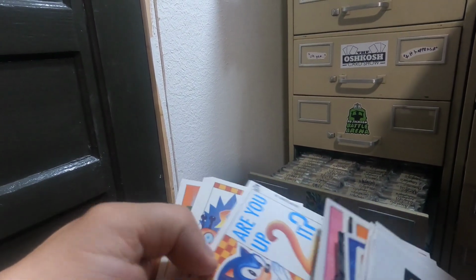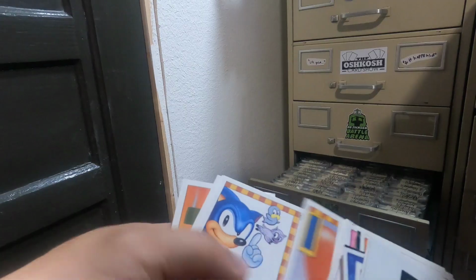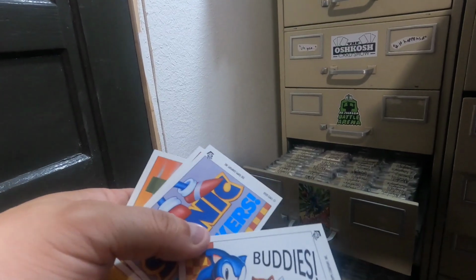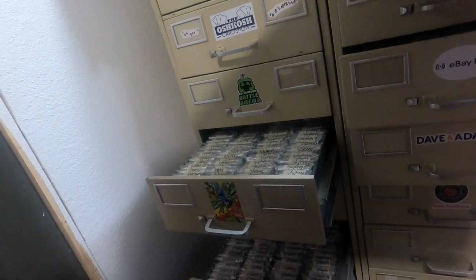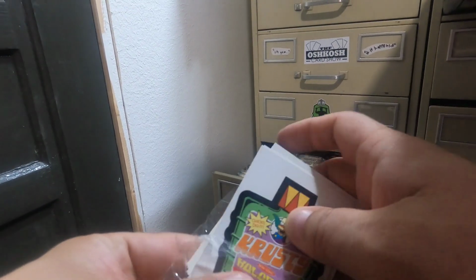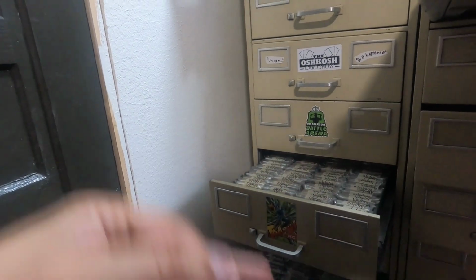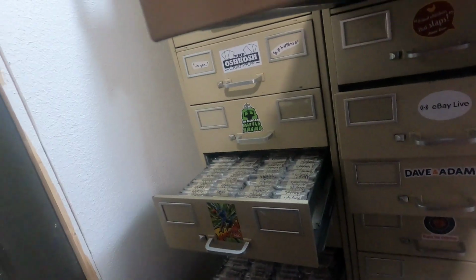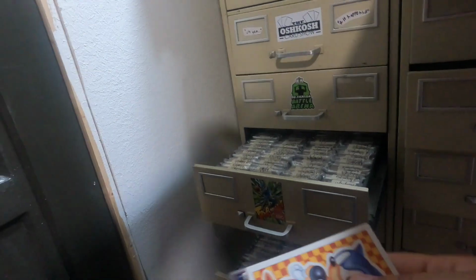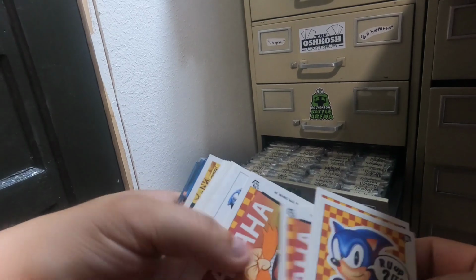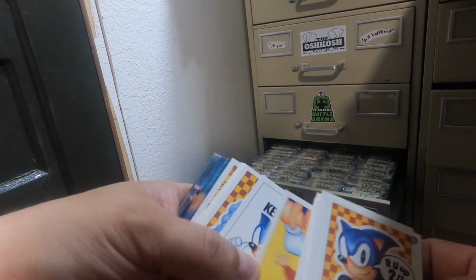Alright, this one says Buddies on it. Let's see. Buddies right there with him and Tails. Nice. And then 7, 14, 11. So in the next bag, here we need another header sticker.